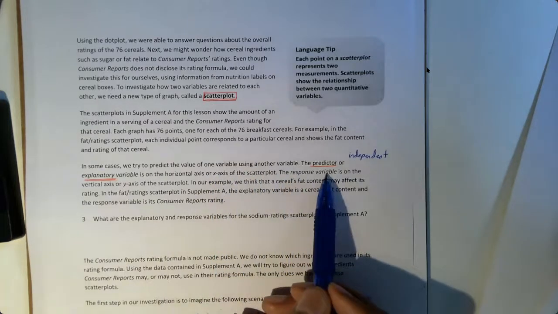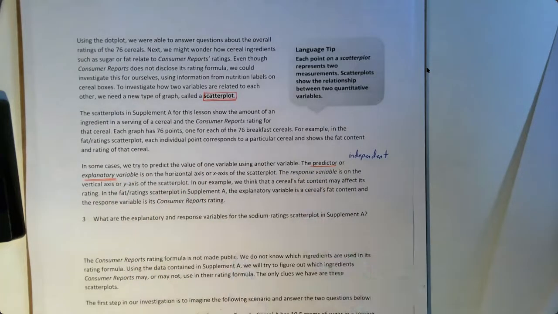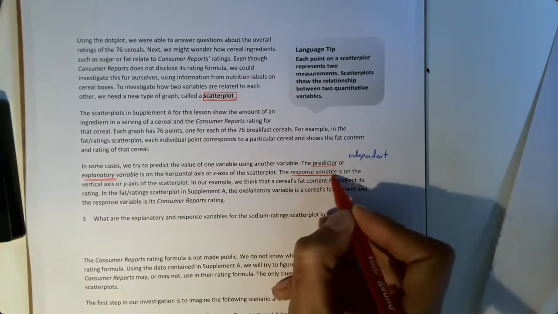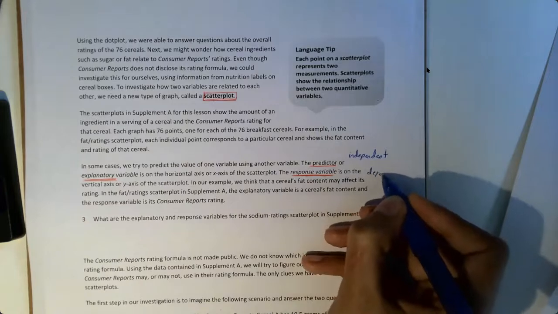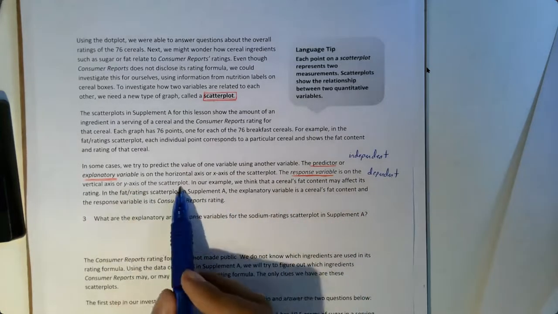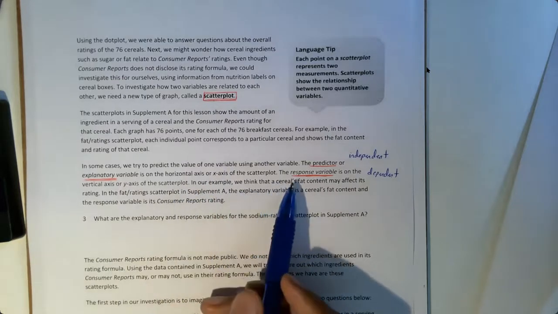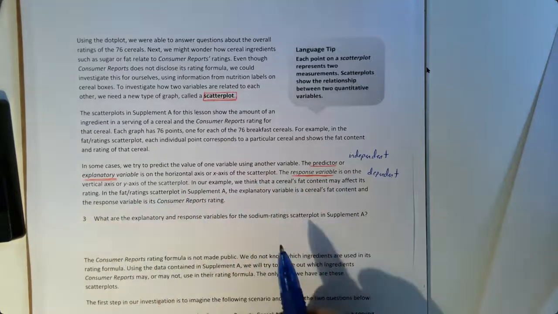Response variable or dependent variable is on the vertical axis. So response variable or dependent variable is on the vertical axis. Well, in our example, we think that a cereal's fat content may affect its rating, of course.